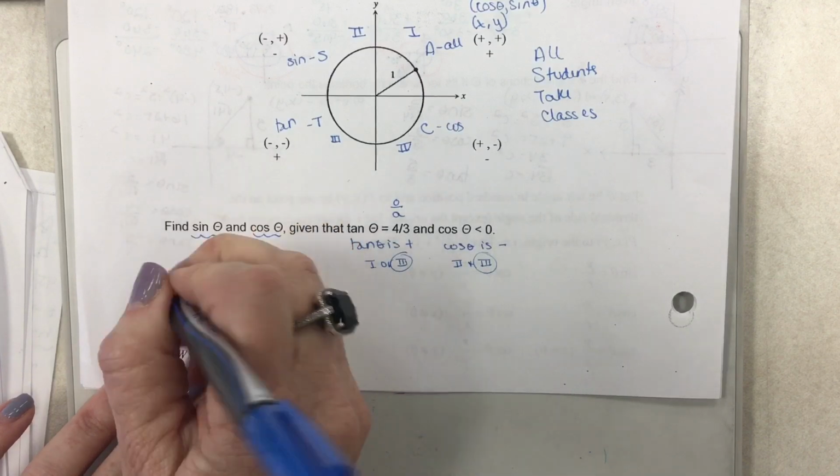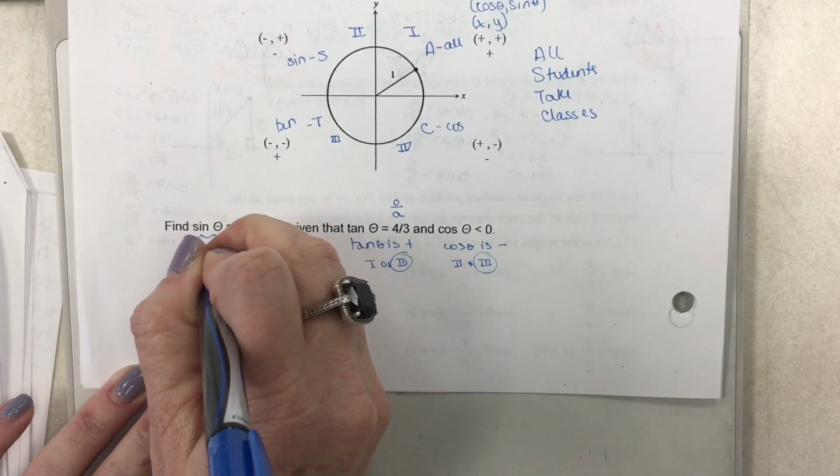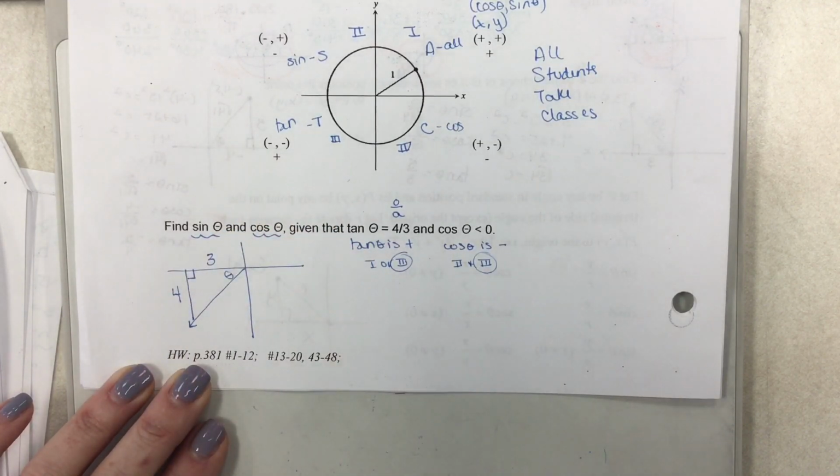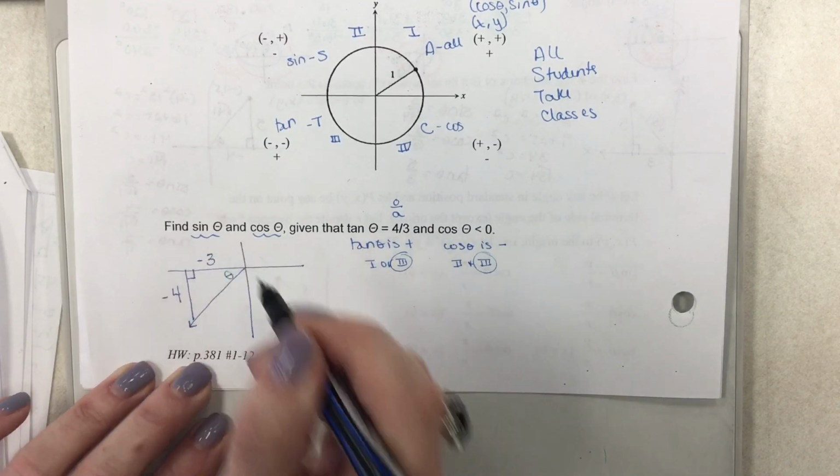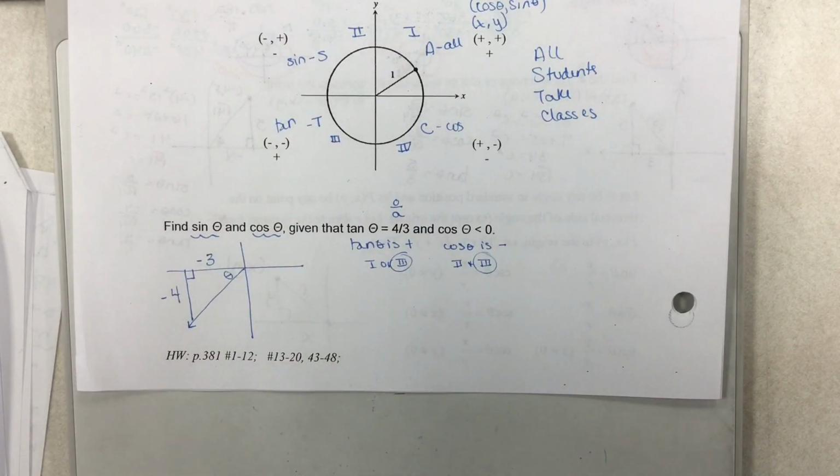So opposite is 4, adjacent is 3. I'm in the third quadrant. That's going down, so that needs to be a -4, and that's going to the left, so that needs to be a -3. And if I have -4 divided by -3, that does end up to be a positive 4/3.